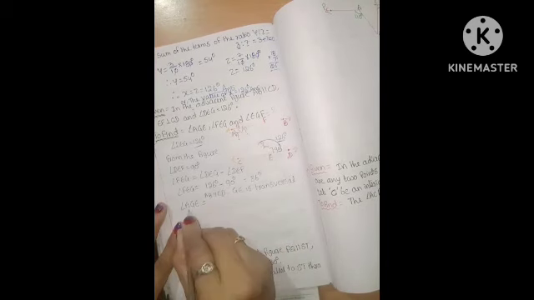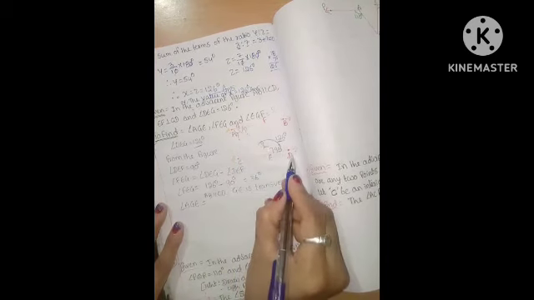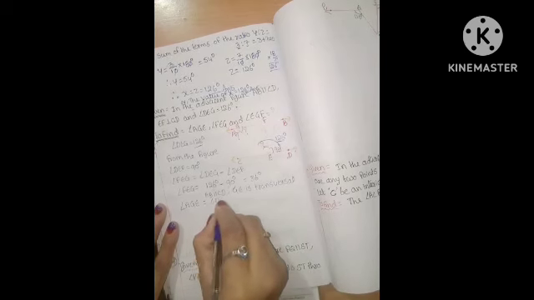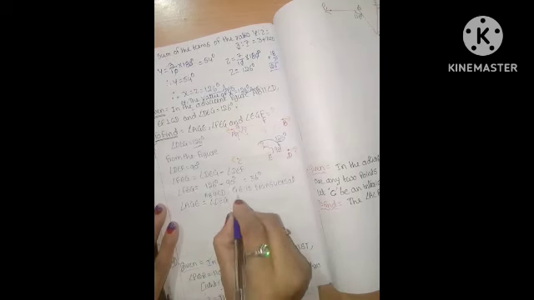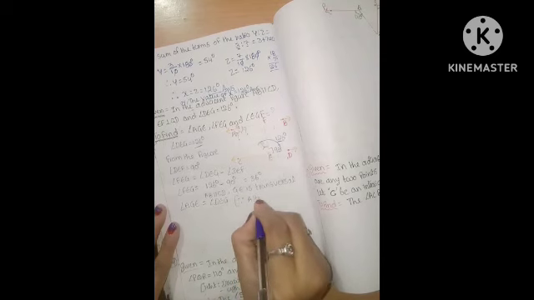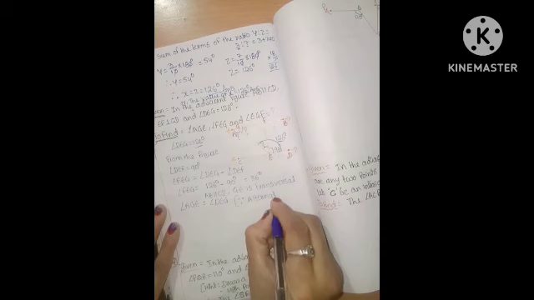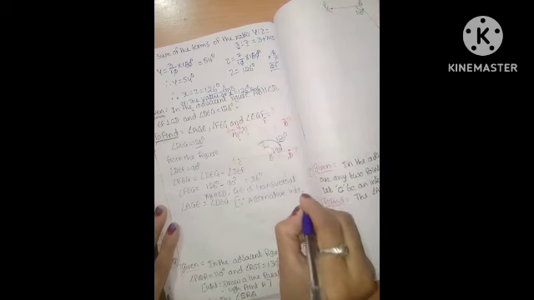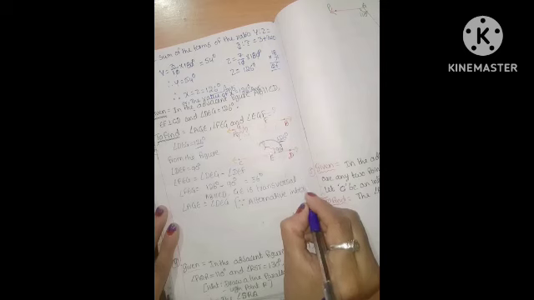So first, angle AGE is equal to angle DEG. Why is it equal? Because these two are alternate interior angles. Is it interior or exterior?